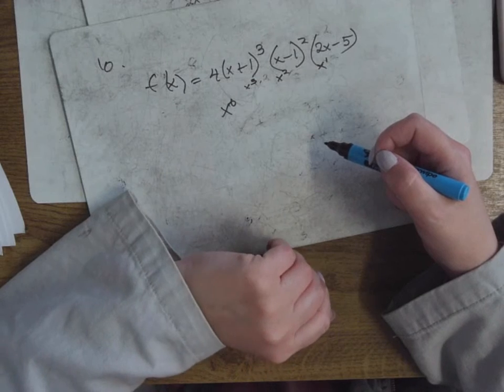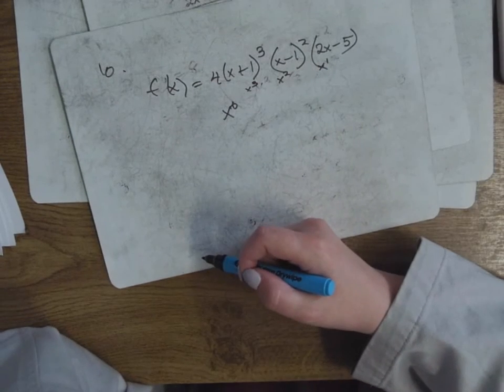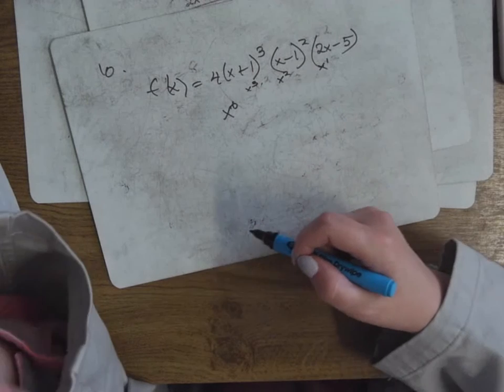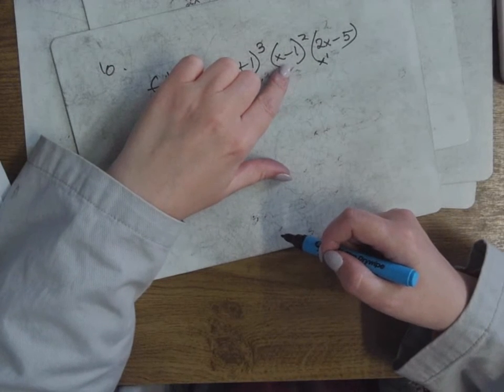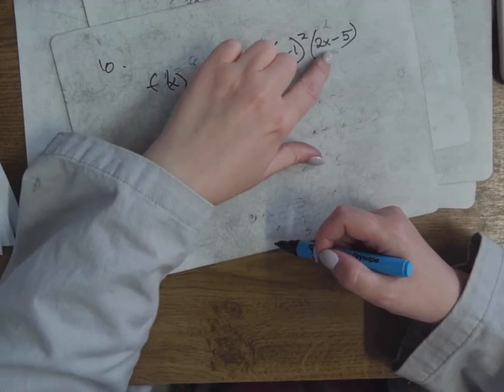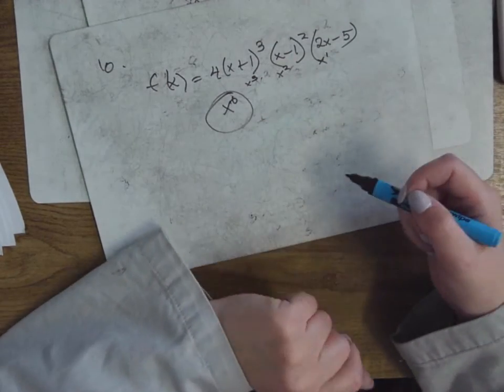Because you're not adding it. Sorry, I'm after confusing myself. So it would be to the power of 6. Yeah, x to the power of 3 multiplied by x to the power of 2 is x to the power of 5, multiplied by x is x to the power of 6. Right, your highest power of x there would be x to the power of 6.